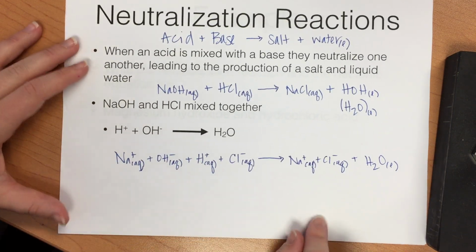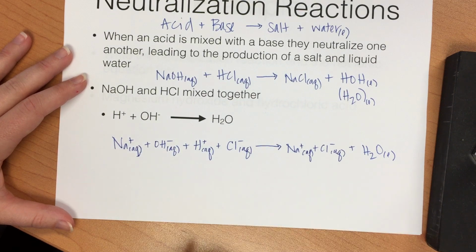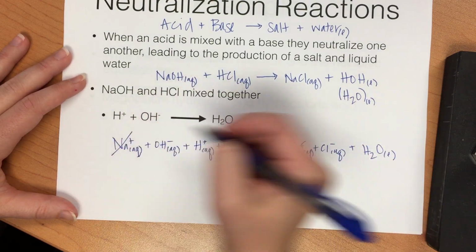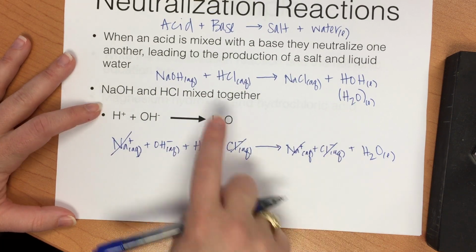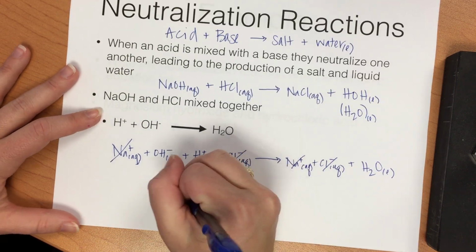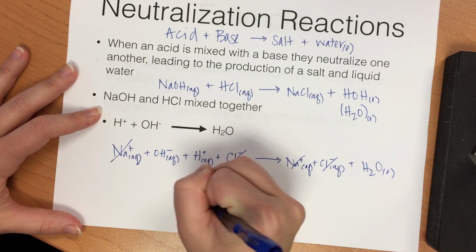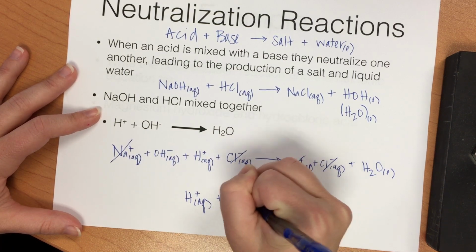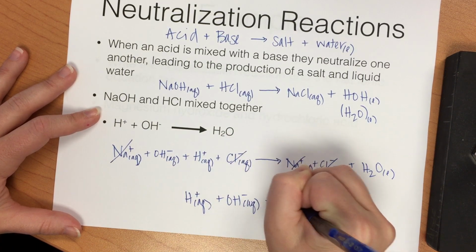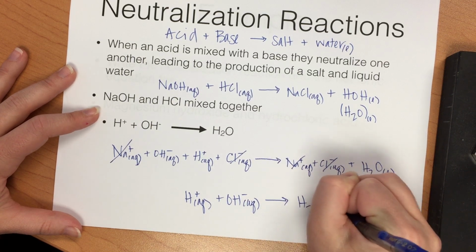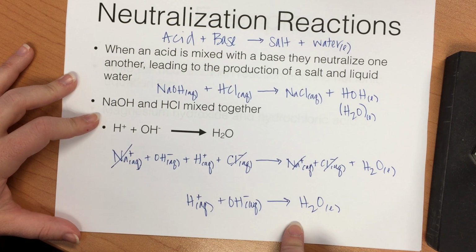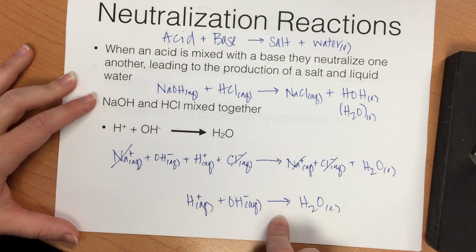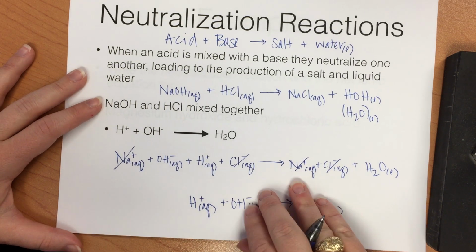From the complete ionic, we can write the net ionic by removing our spectator ions. These are things that are present on both sides. We will get the acid-base half reaction, which is H+ aqueous plus OH- aqueous goes to H2O liquid. Essentially, all of our half reactions are going to look like this for acids and bases. Occasionally, you will create more water molecules.